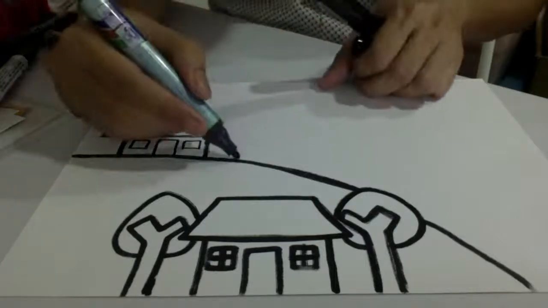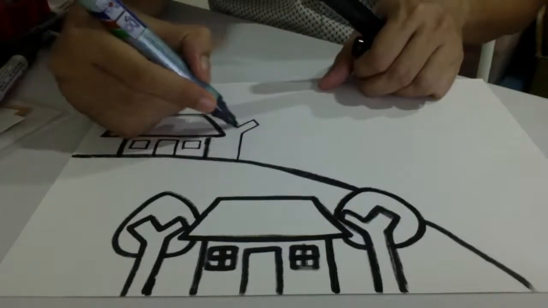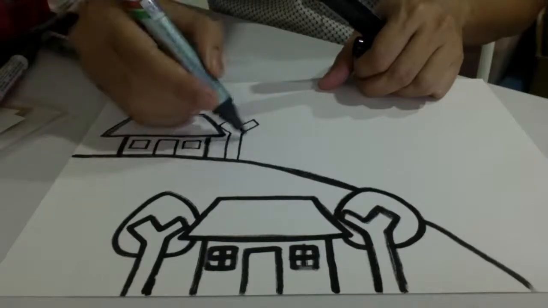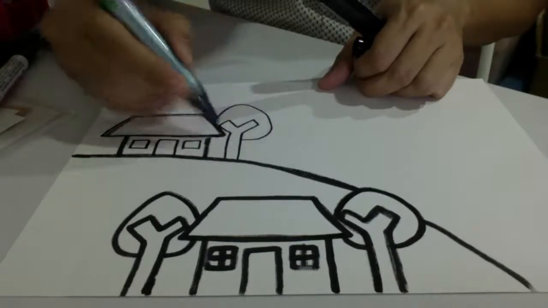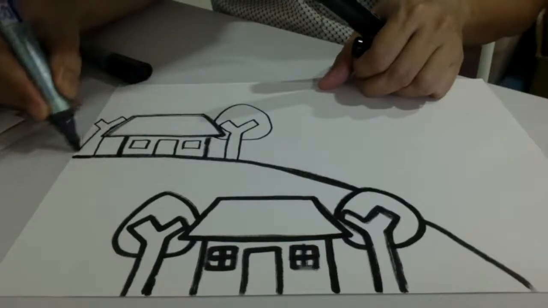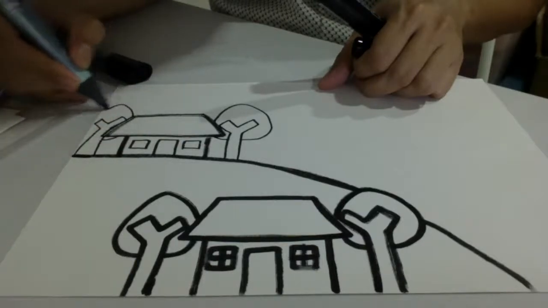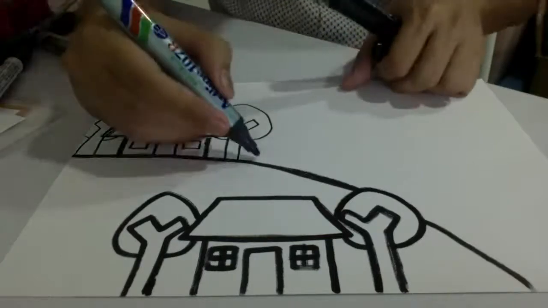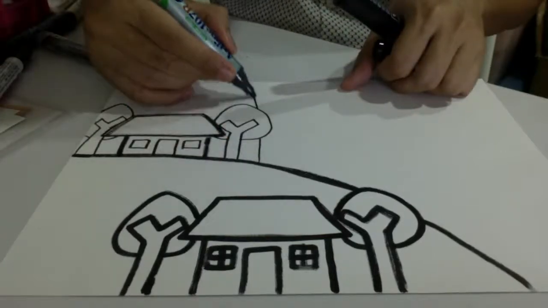Okay, then maybe another. And then maybe at the back we can put some building.